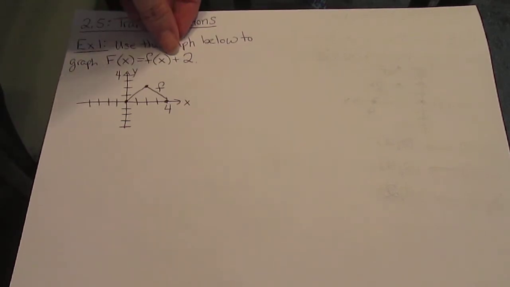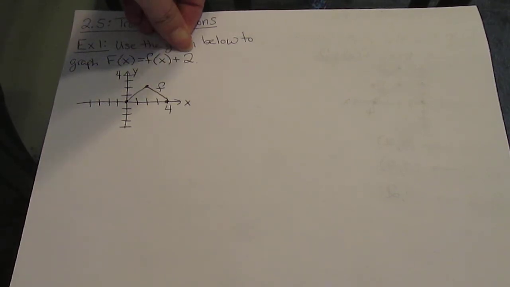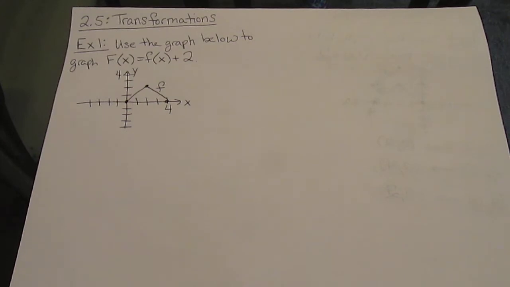They're going to be doing something to the equation that's going to transform your graph. In this one, they're adding 2 to the left side. Well, whenever you add something or subtract something from the complete left side, that moves your graph up and down. If you're adding something, that's going to move it up. If you're subtracting something, that's going to move it down. So this graph is going to move up 2 units.